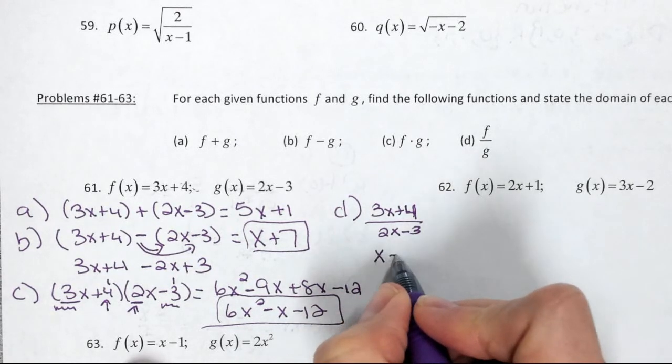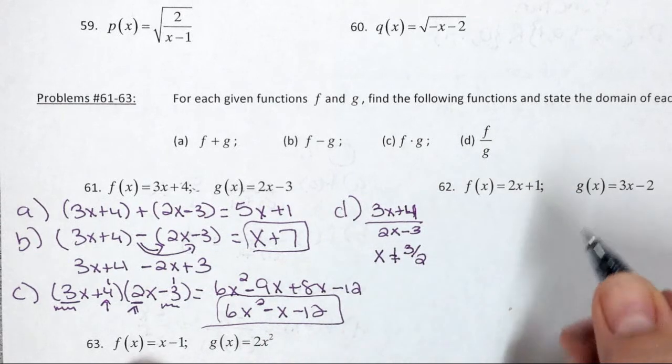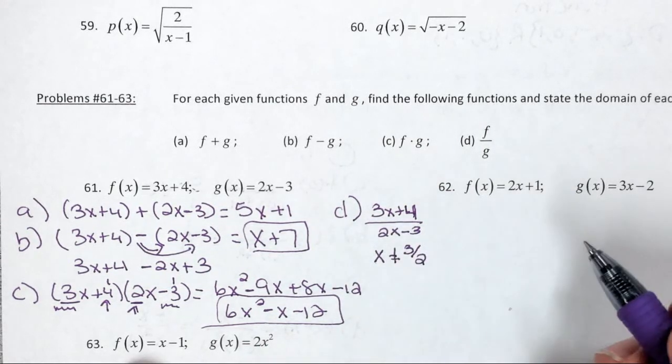But you have to make sure you write down that x cannot equal positive 3 over 2. Otherwise, that would make the denominator equal to 0.